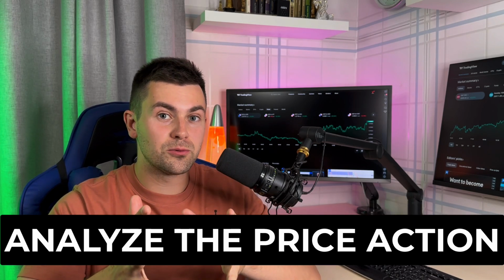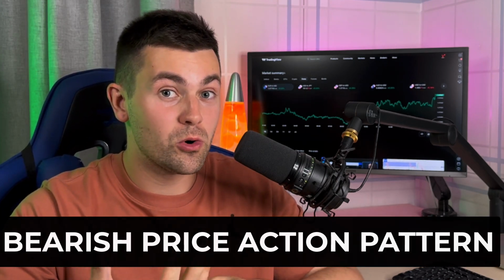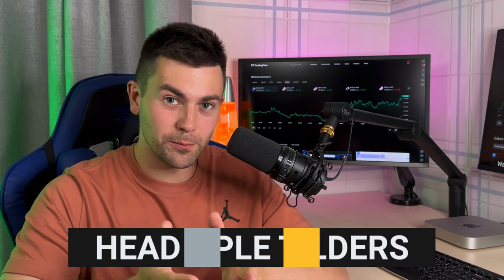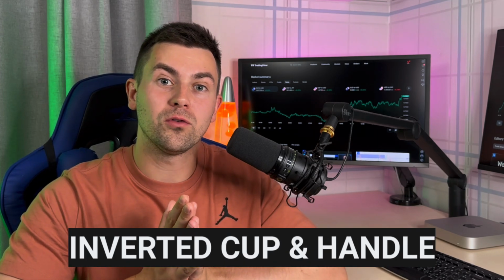But before you open a short position, you should analyze the price action and wait for the signal before you sell. You should look for a clear sign of strength of the sellers. One of the most reliable bearish signals is the formation of a bearish price action pattern. You should look for a double top pattern, head and shoulders pattern, triple top pattern, the symmetrical or descending triangle, the inverted cup and handle formation, or the rising wedge. Bearish breakout of the trend line or the neckline of the pattern will be your signal to sell.